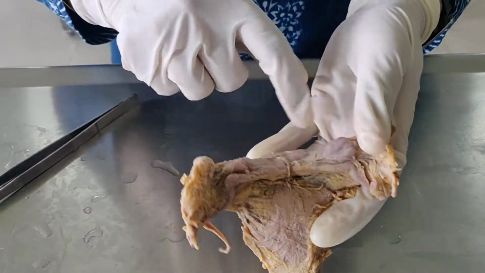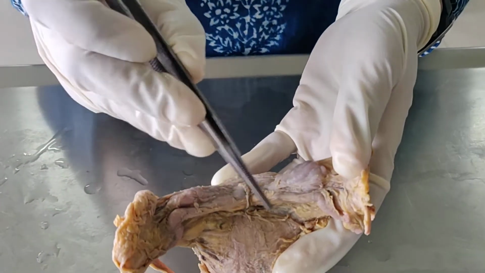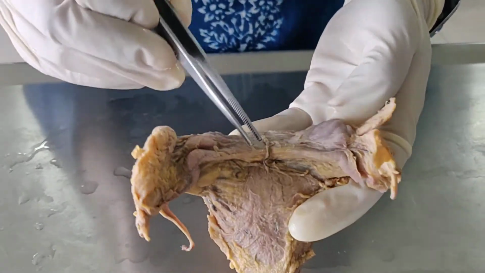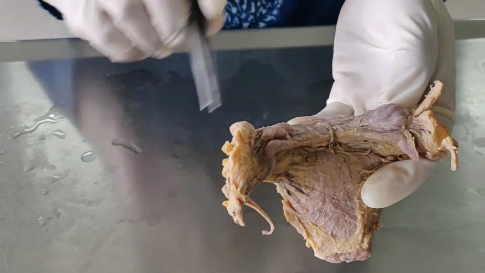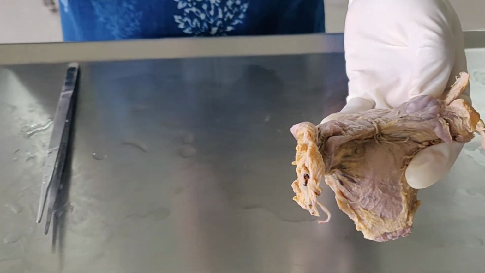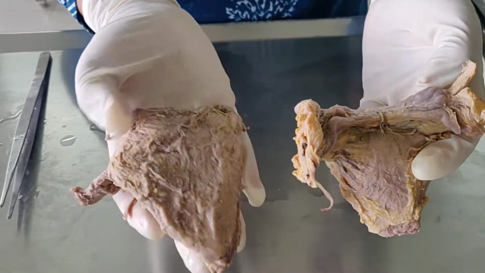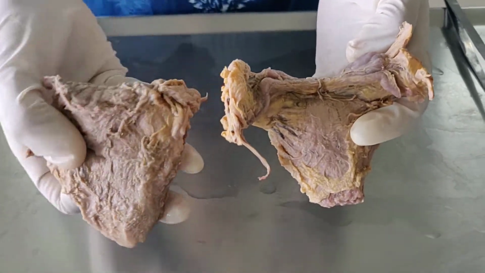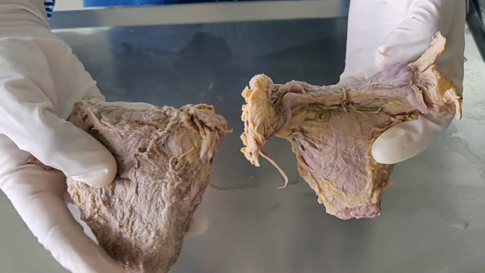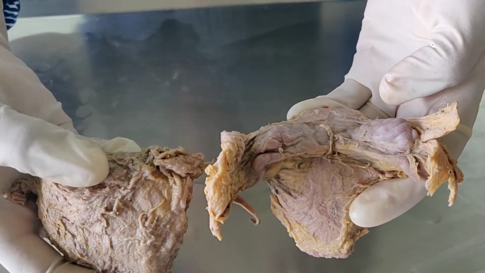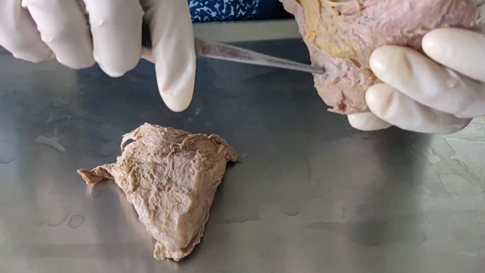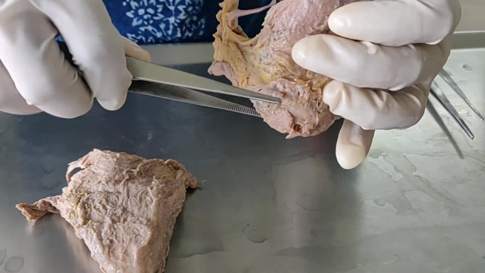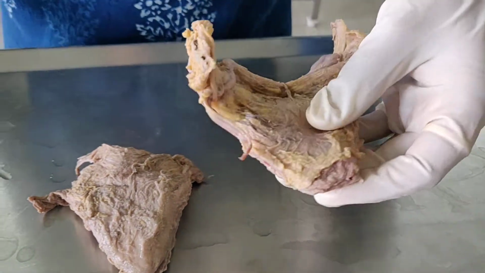Now coming to the posterior surface, a very important surface, also called the base. In the exam you are supposed to differentiate male bladder from female bladder. So this is the female bladder. On the posterior surface of the female bladder there is no seminal vesicle, no vas deferens, and at the neck no prostate. In the male bladder, the neck is surrounded by the prostate. So this gland is the prostate.